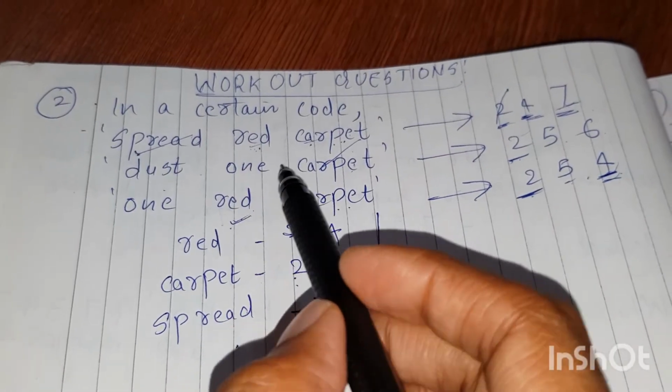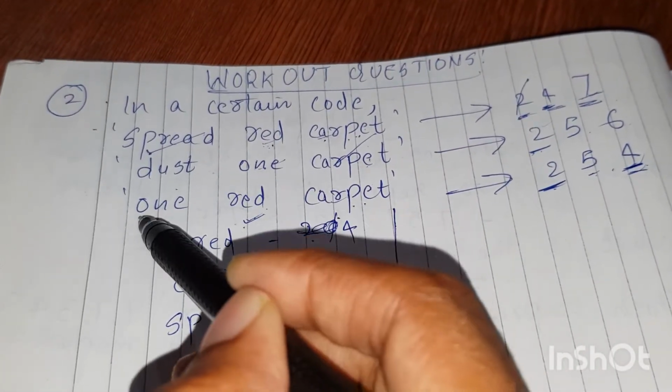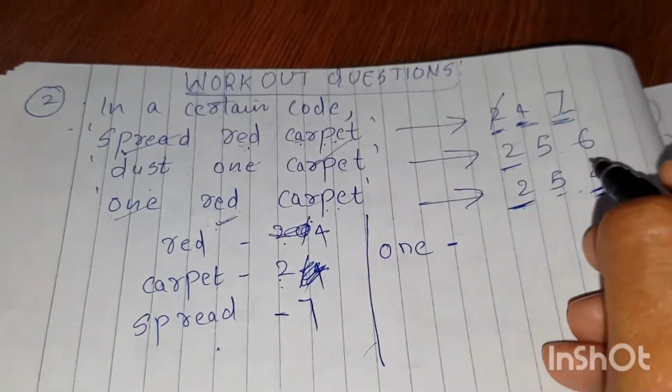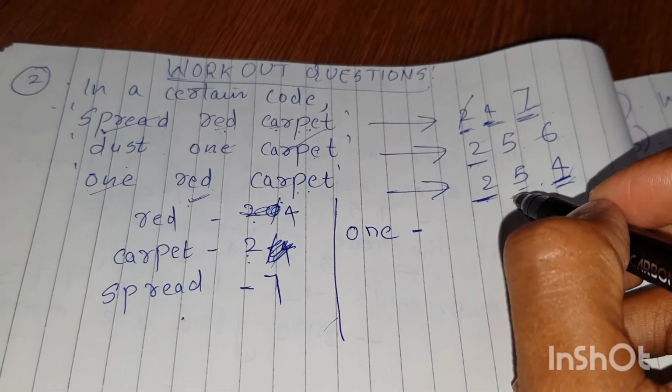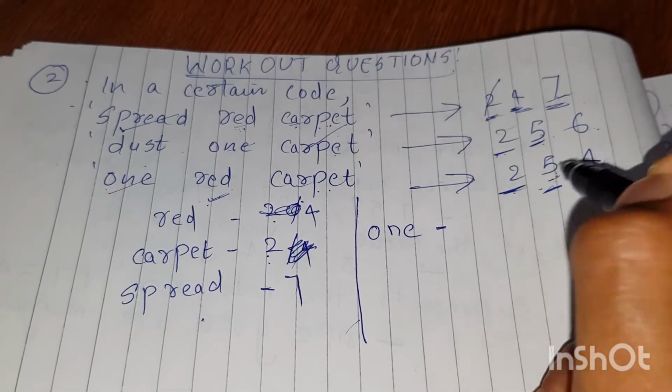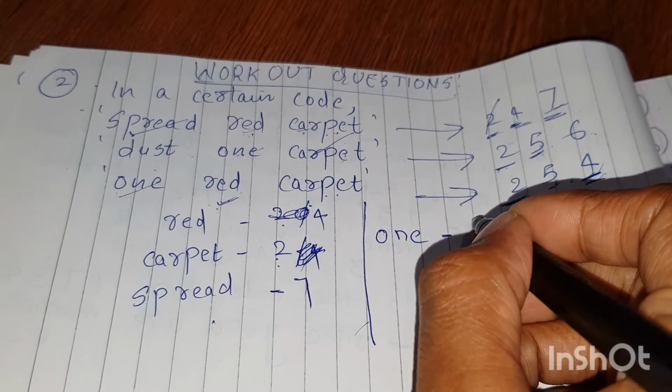Now in the second line we can see that 1 is written in the second line and also in the third line. That means the code for 1 will definitely be in the second and the third line. 5 and 6, 5. So that means 5 is common in the second and the third line. So the code for 1 is 5.